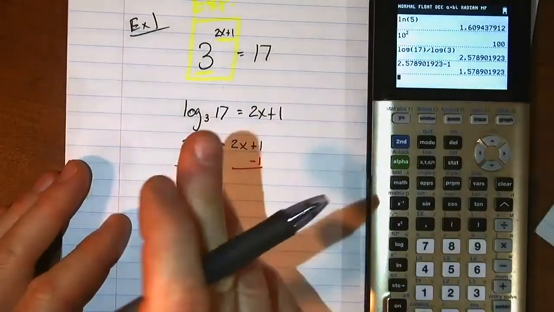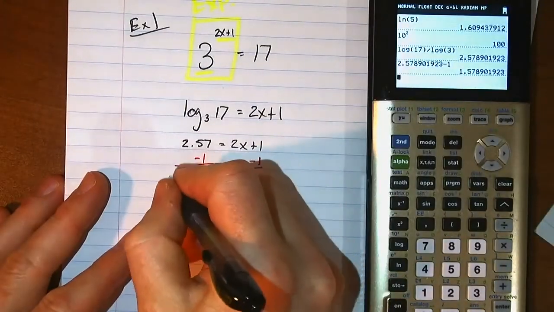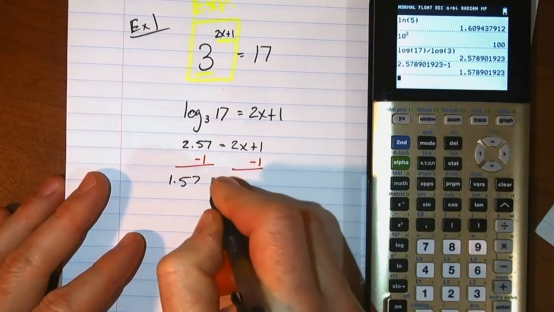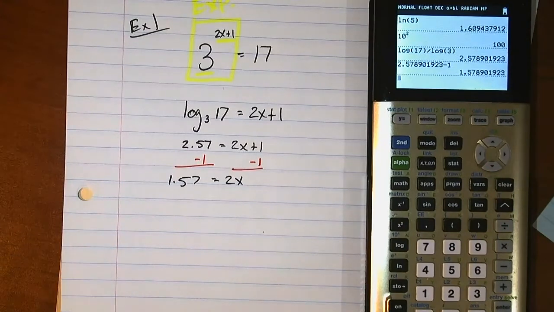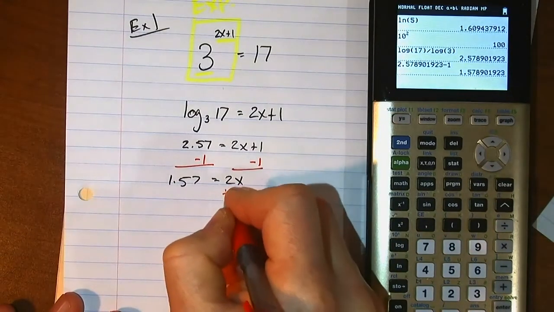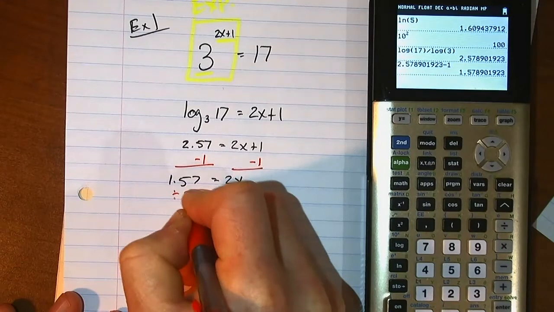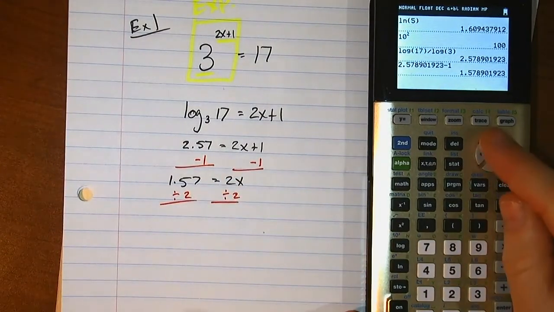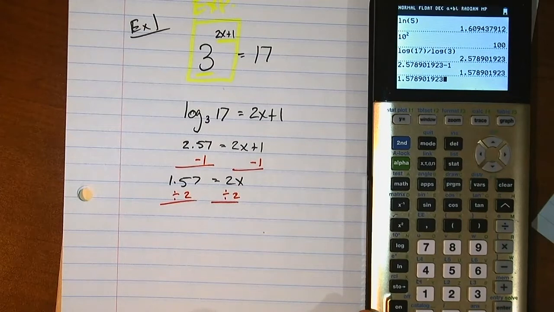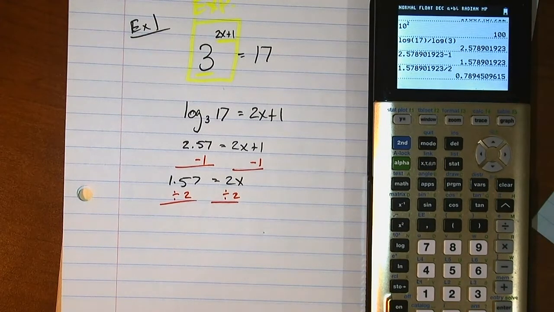Now on my paper, I'm a little lazy, so I'm not writing all those decimals on my paper, but on my calculator, I've got all the decimals. So now when I need to get rid of this 2 by dividing both sides by 2, I can do that. So again, I'm just going to take this answer by highlighting it with the arrow button and then pushing enter. And now I'm going to type in divided by 2. And that gives me my answer.